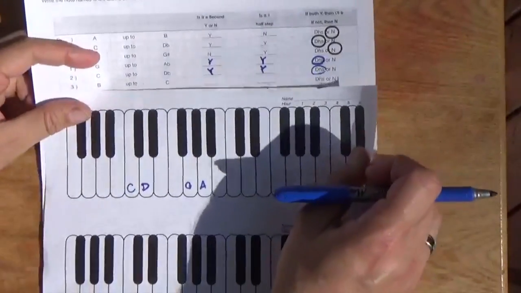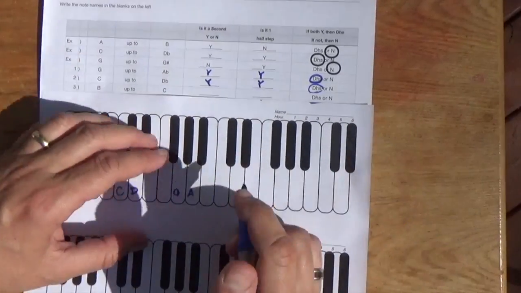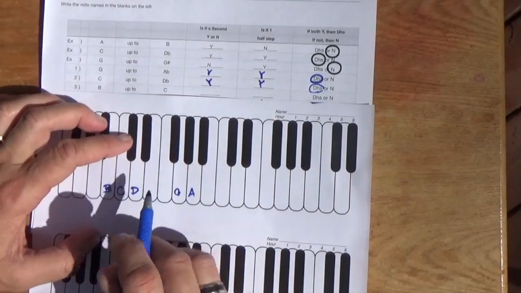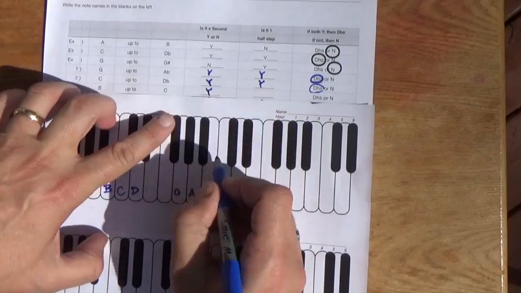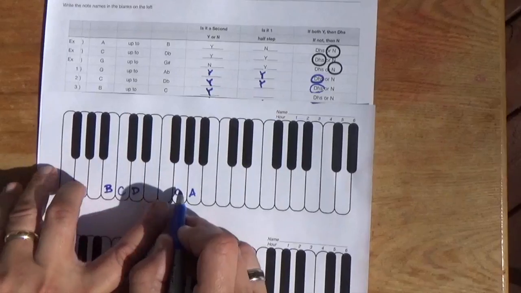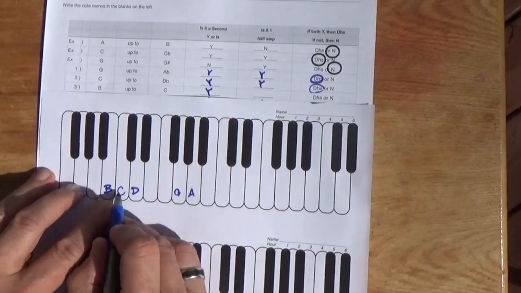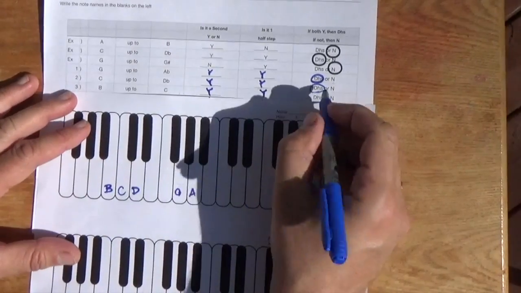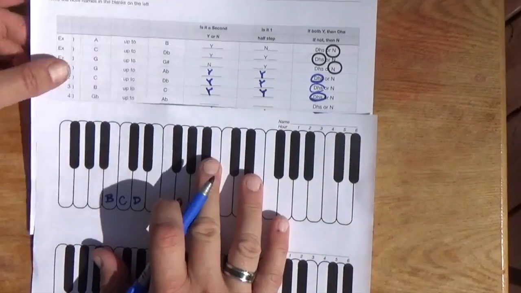Let's do another one. B to C. Is it a second? B is 1, C is 2. Yes, it is. Is it one half step? Well, white key to white key is often two half steps, but in this case there's no black key. So B to C is one half step, yes, and since both conditions are met, it is a diatonic half step. Let's do another one.